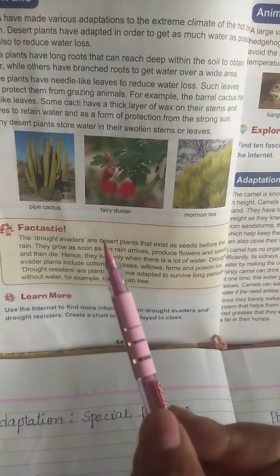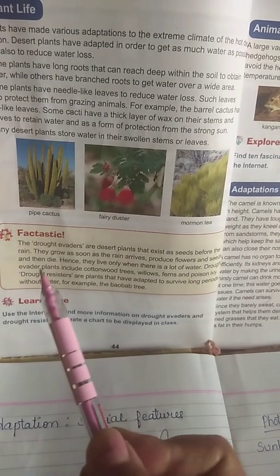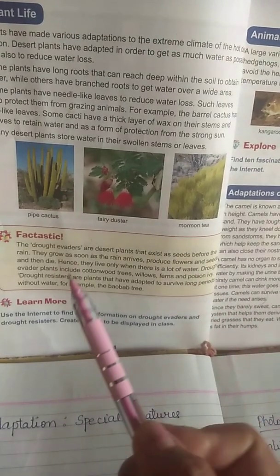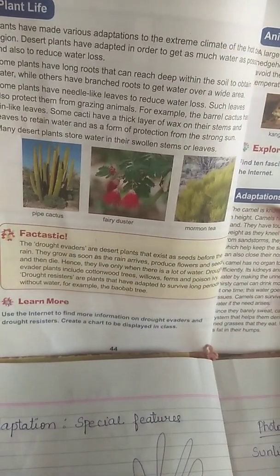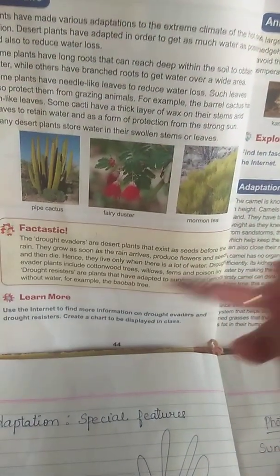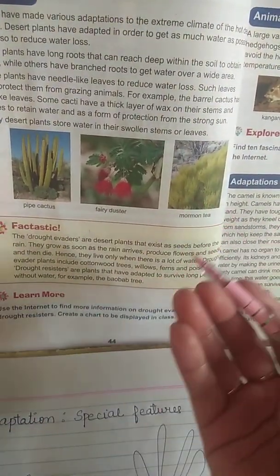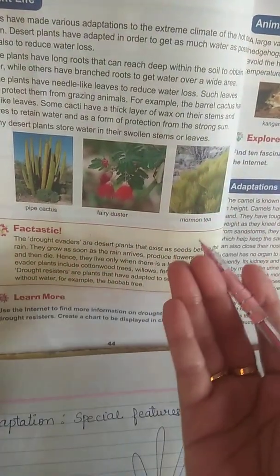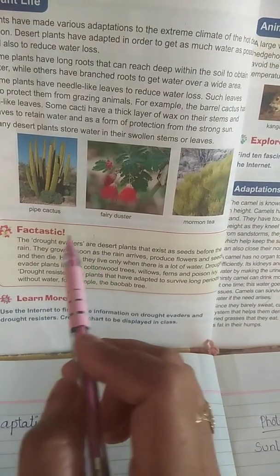The drought evaders are desert plants that exist as seeds before the rain. They grow as soon as the rain arrives, produce flowers and seeds, and then die. Drought evader plants are like sleeping plants. The seeds can be anywhere. When the rain comes, when these seeds get water, they bloom, they produce flowers, seeds, and after a certain time period they die. And next time they'll bloom again, when it rains. So they are known as drought evaders.